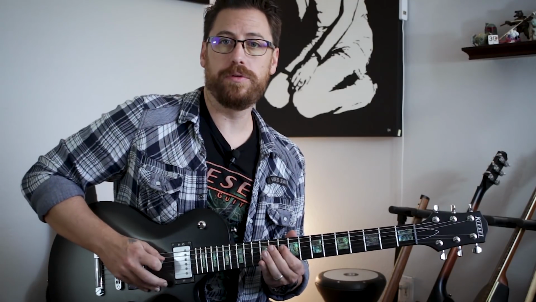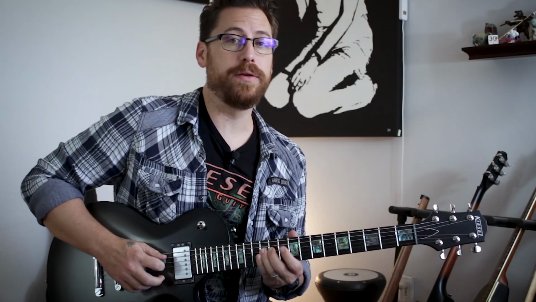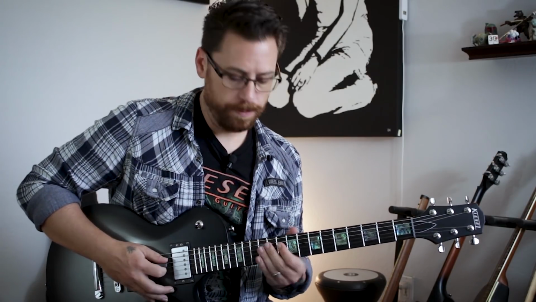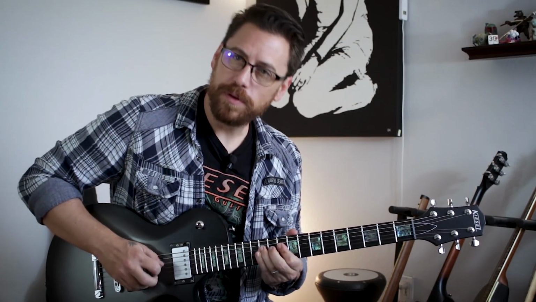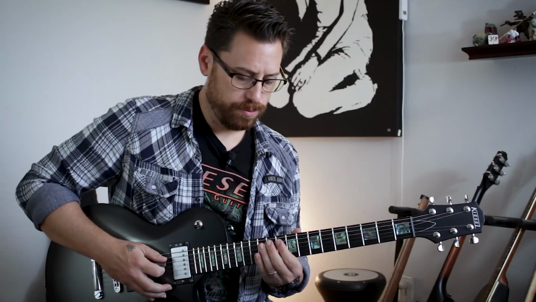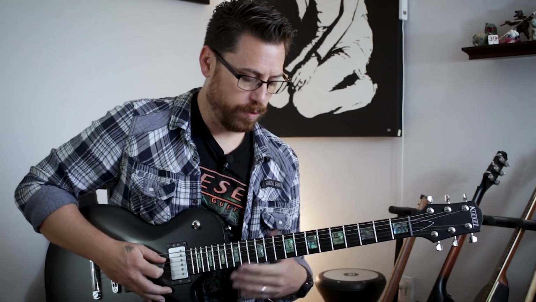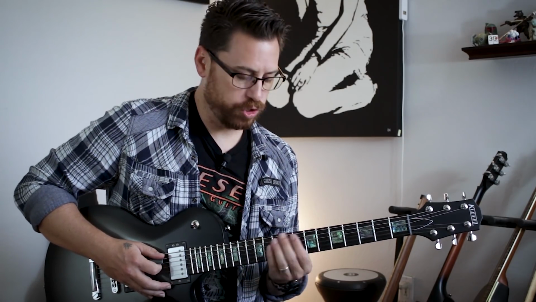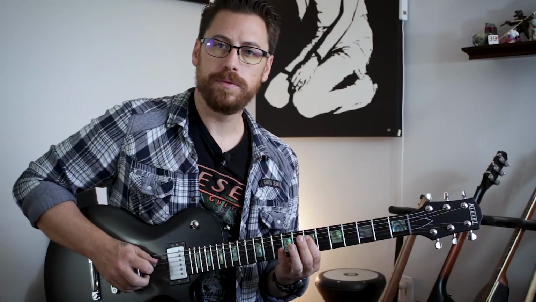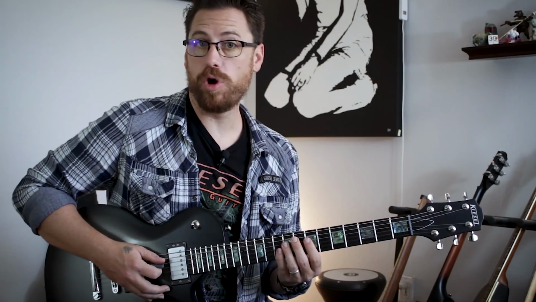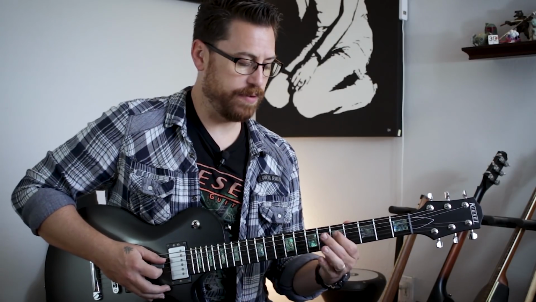10, 12, half step bend. Little grace note pull off. And then referencing the verse riff. Right? Cross string on the 5th and 4th string, 10 and 7. Power chord, 8, 10. And then little hammer on pull, 7, 10, 7, 5, 3.